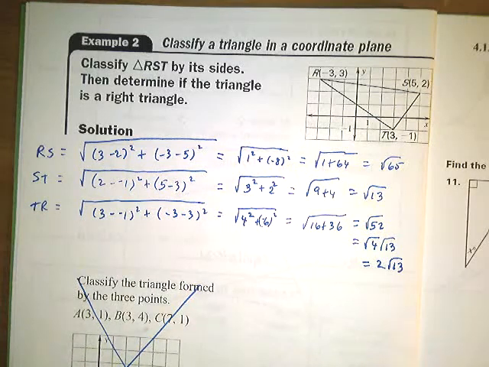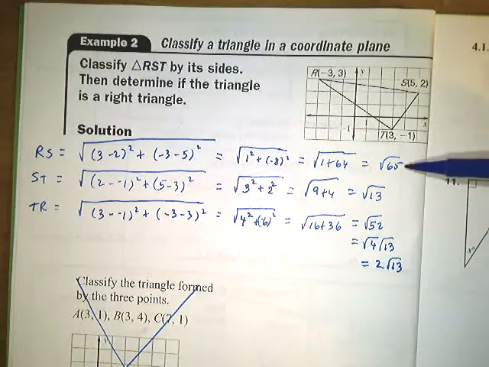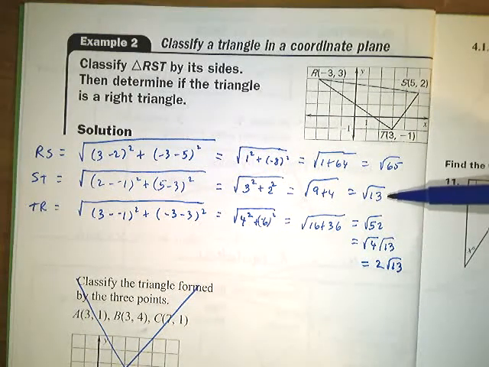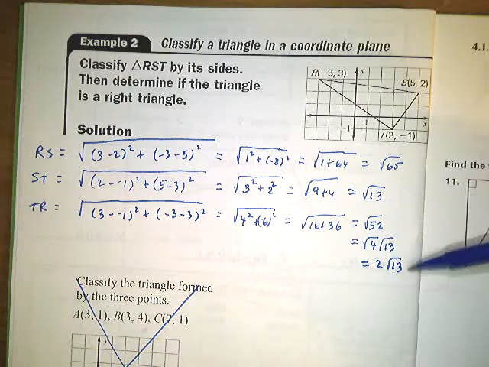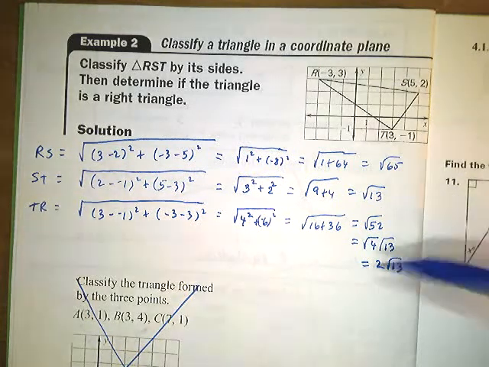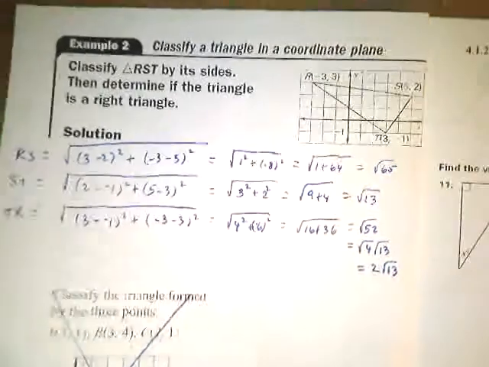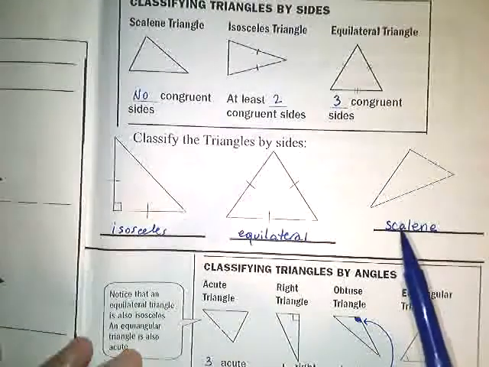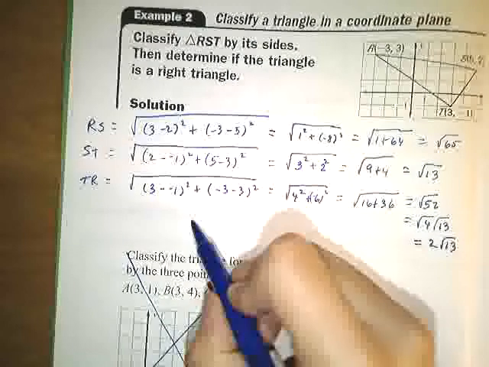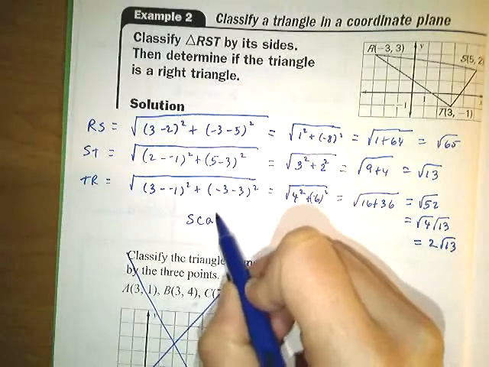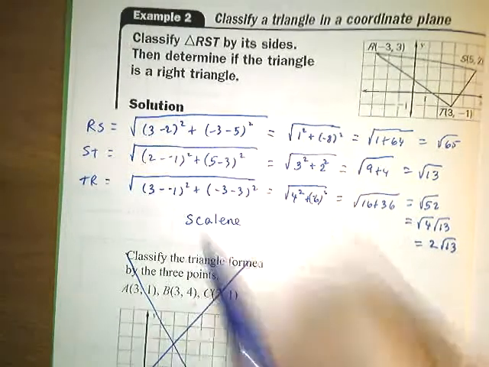Okay, so RS and ST and TR have 3 different side lengths, which means that classifying it by its sides, it would be scalene. All 3 sides have different lengths. So that's my first answer, is scalene.